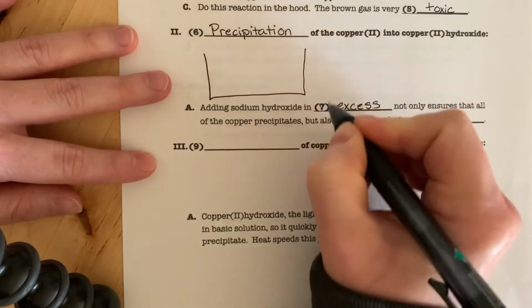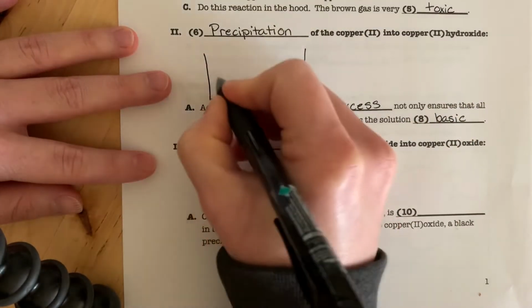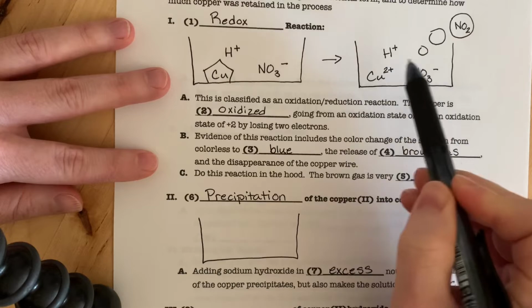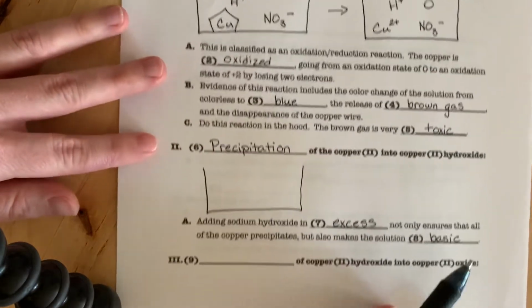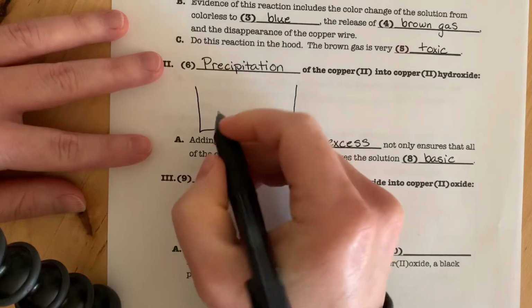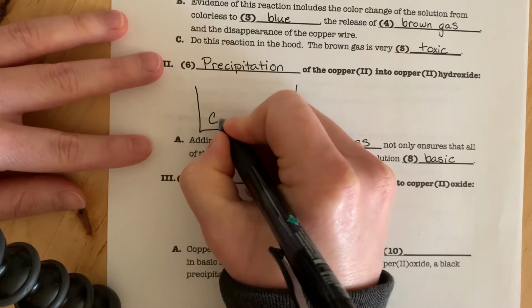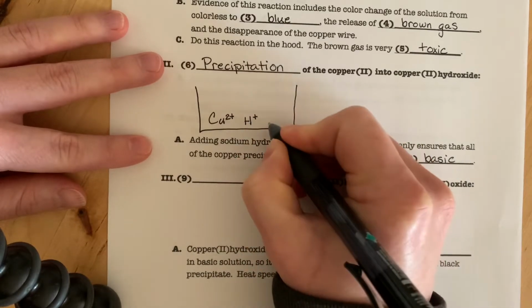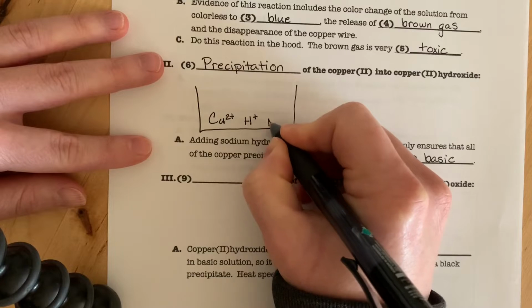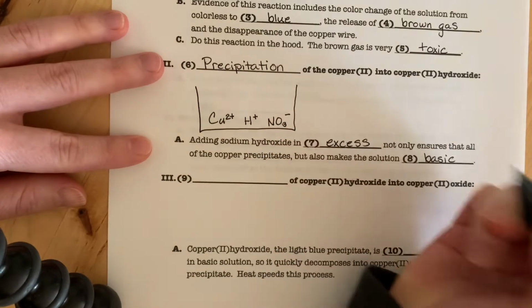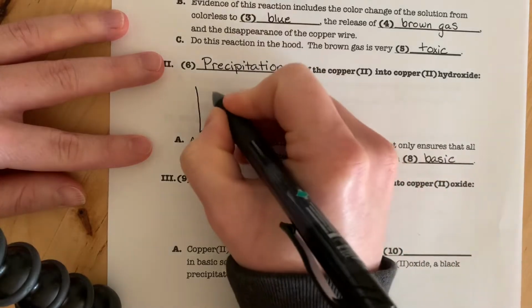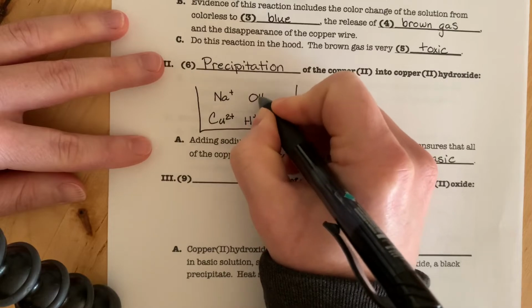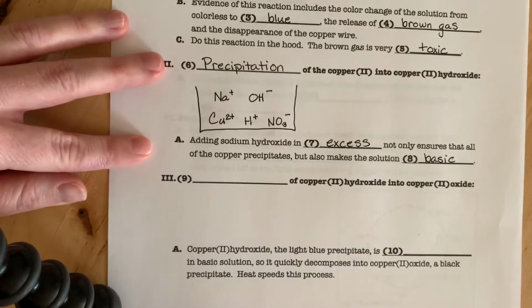So let's draw our before picture. And that contains everything that we had up here. Everything in the after picture from the previous reaction is going to still be in there. So I've got my copper 2+, I've got my H+, and I've got my NO3-. And additionally, what I've added is some Na+ and some OH- from the sodium hydroxide.